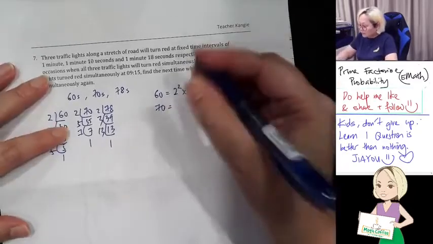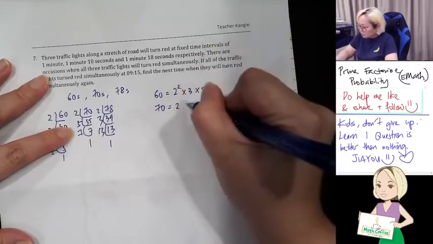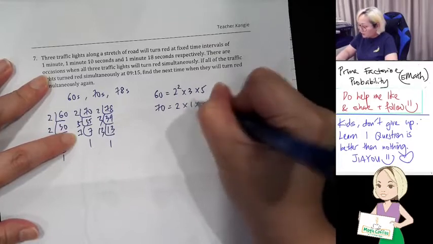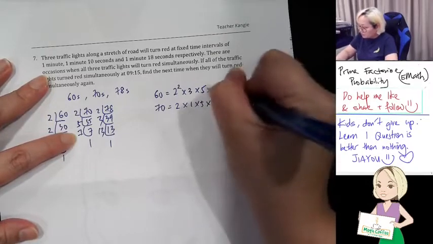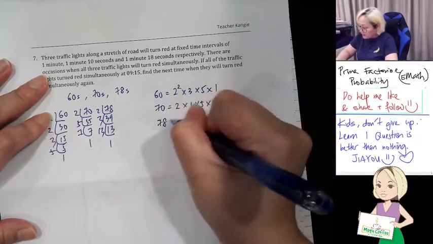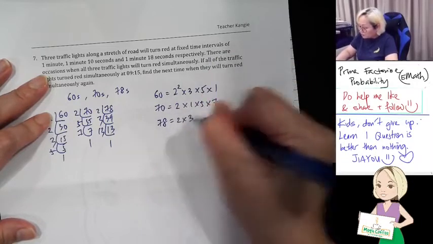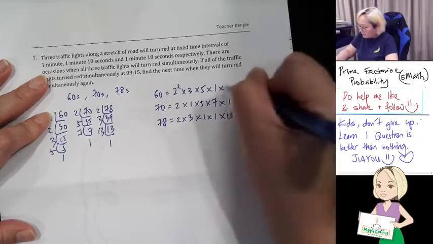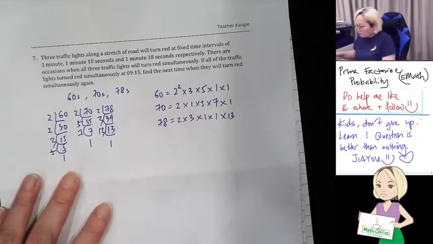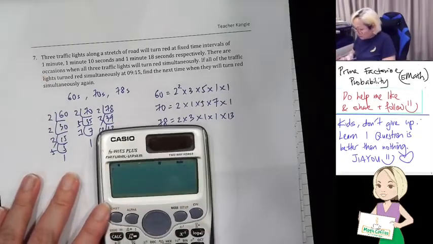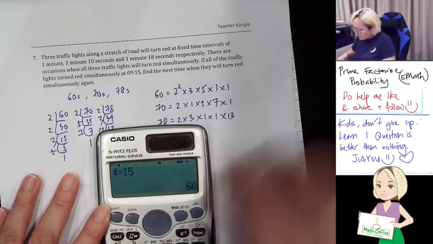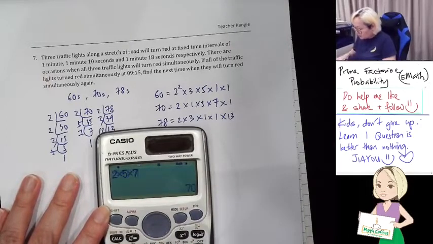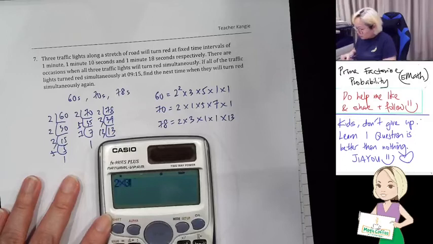Okay, so 70 is 2 times, don't have 3, so it's times 1, times 5, times 7. So this one times 1. My 78 is 2 times 3, times 1, times 1, times 13. Times 1, times 1. So let's just double confirm that I do my prime factorization correct. 4 times 15, correct. This one is 2 times 5 times 7, also correct. 2 times 3 times 13, also correct.